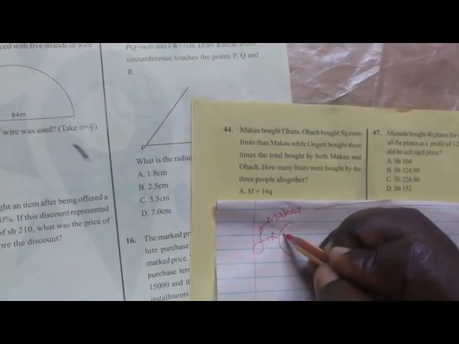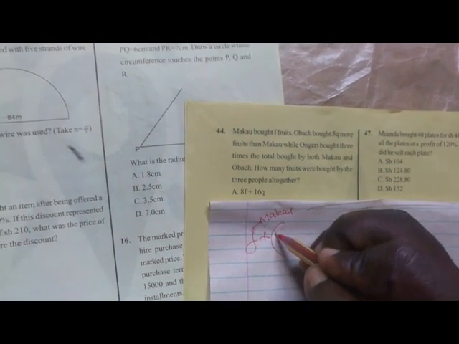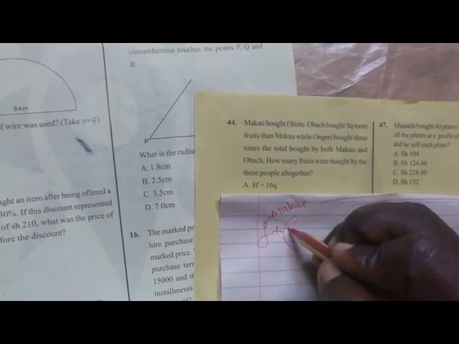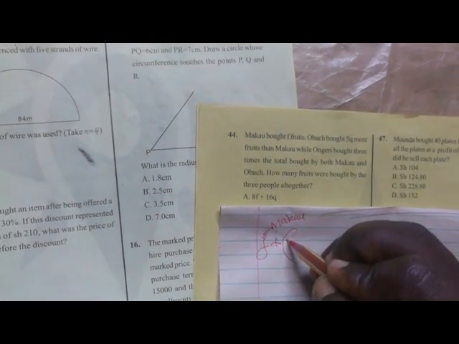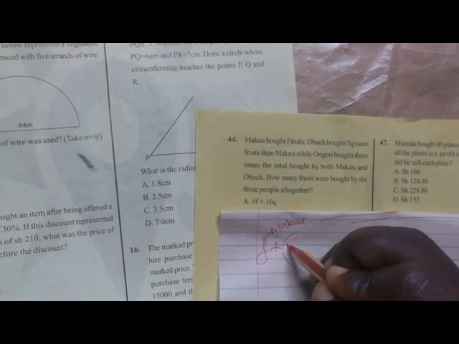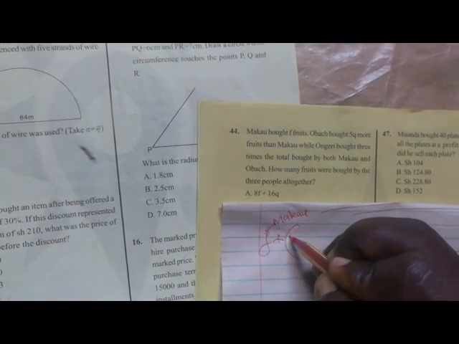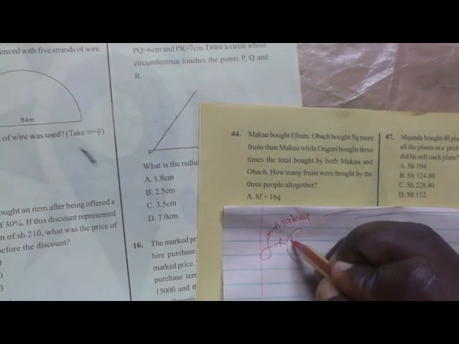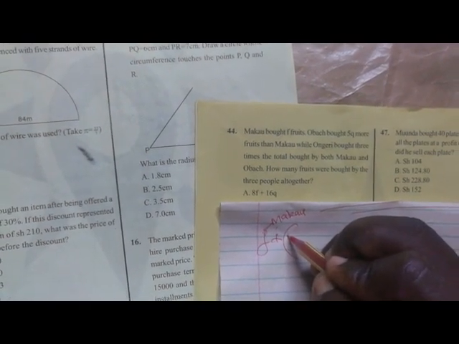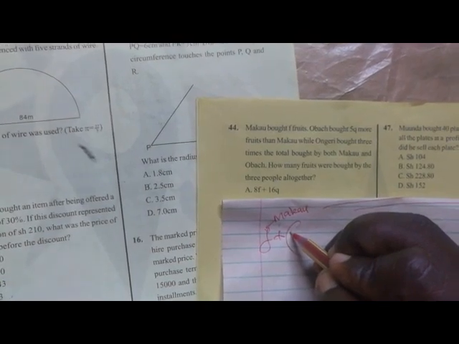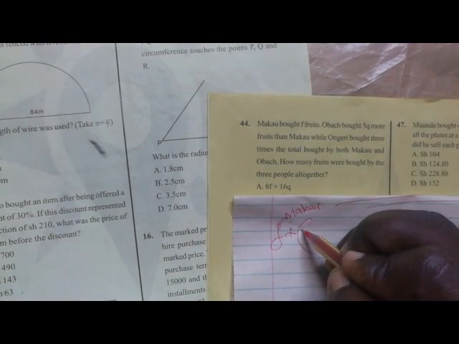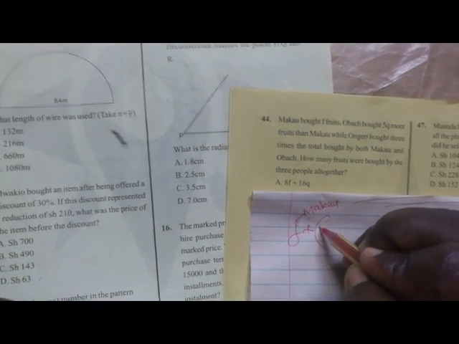Obach bought 5Q more than Macau, while Ongeri bought 3 times the total bought by both Macau and Obach. How many fruits were bought by the 3 people? Okay.